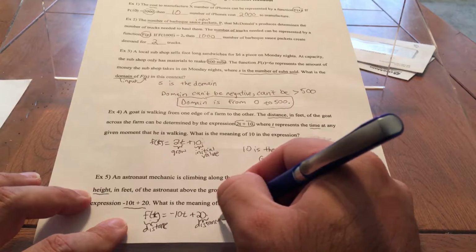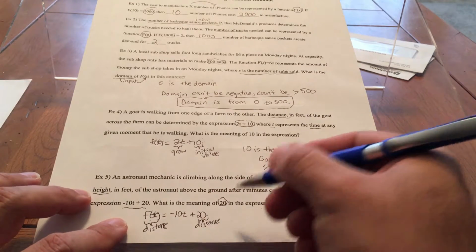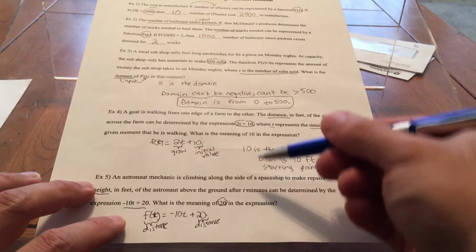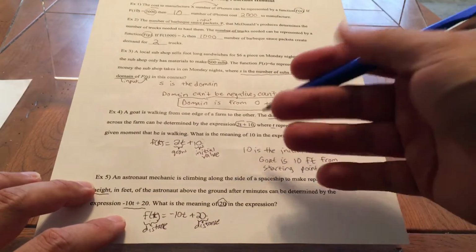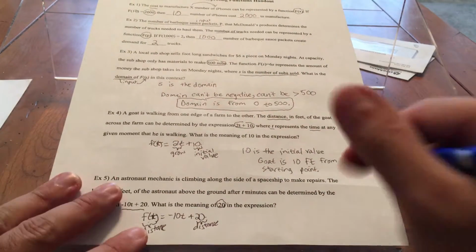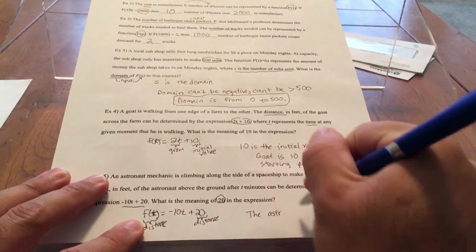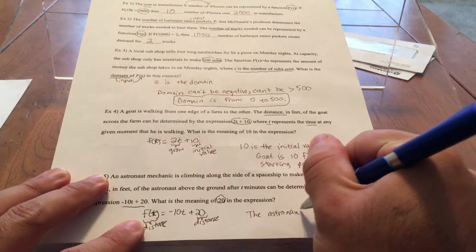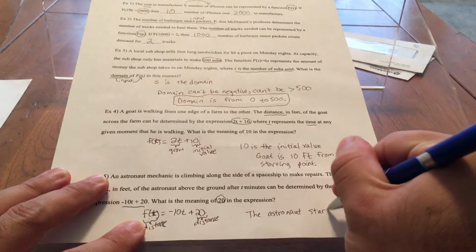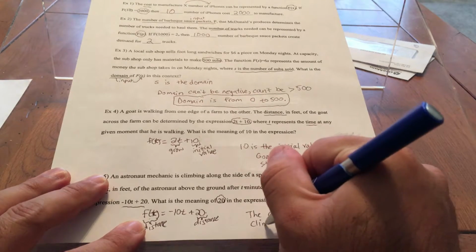Okay? And 20 represents a distance. Well, what does distance mean in this problem? Well, an astronaut mechanic is climbing up a spaceship. So that means that the astronaut starts climbing 20 feet off the ground.